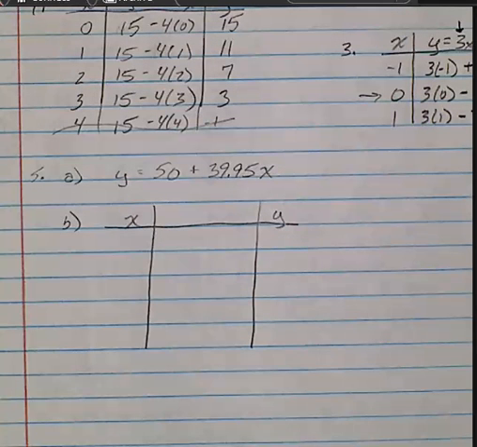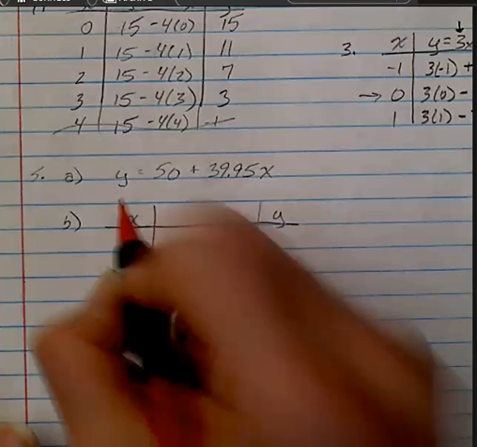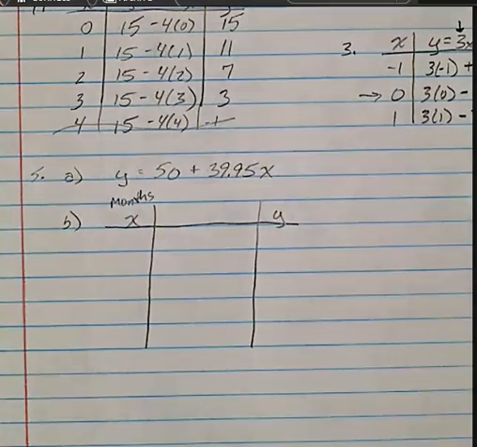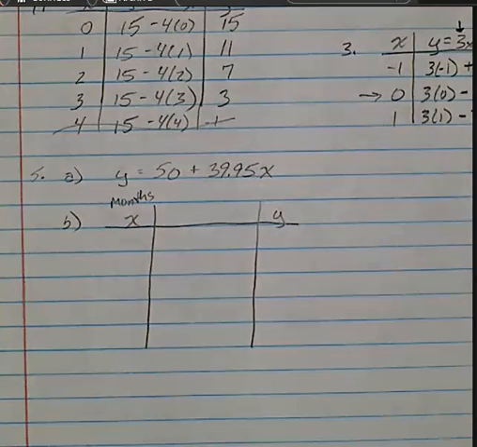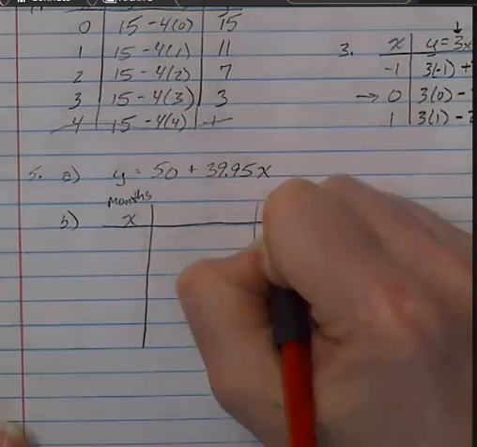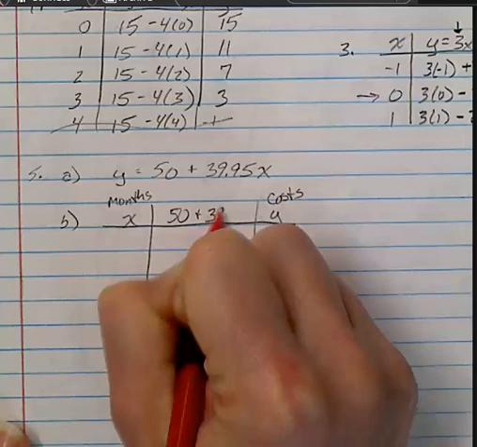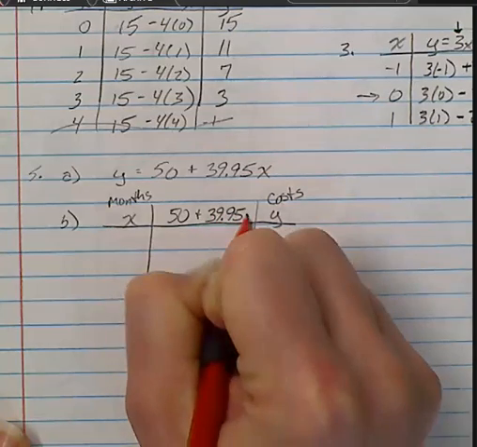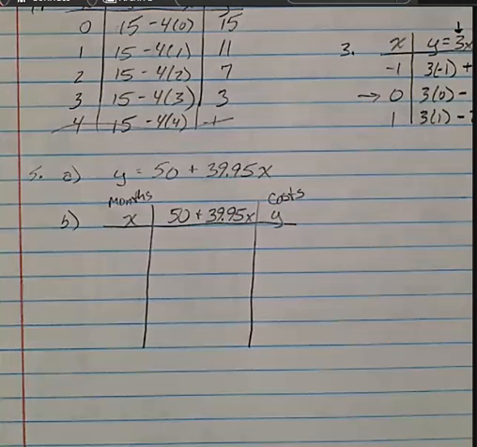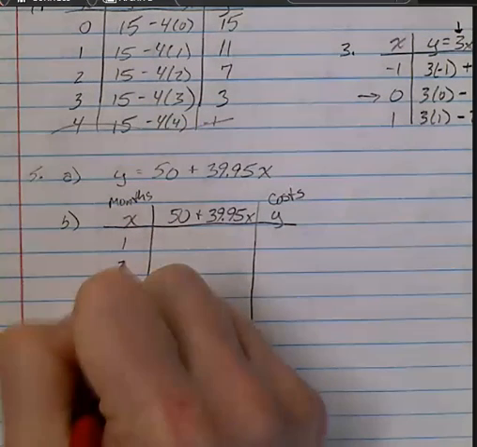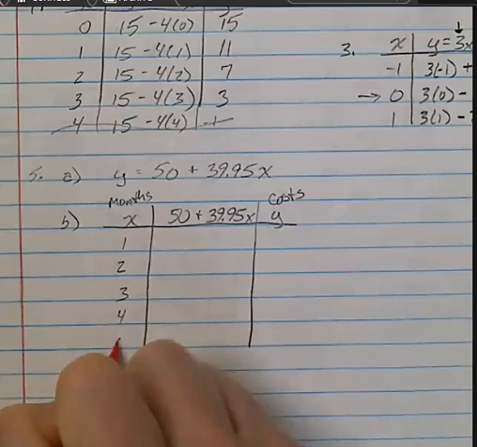What does X stand for? Yeah. It stands for the months. Perfect. Which means the Y stands for what? Y stands for the cost. Yes. I think it's critically important that you put the labels on your tables, because I'm telling you, those students that don't typically graph things incorrectly. And now we don't get to pick for X. They told us 1, 2, 3, 4, 5.